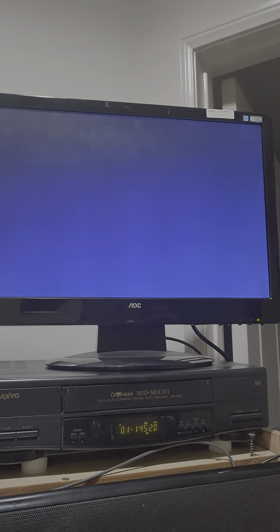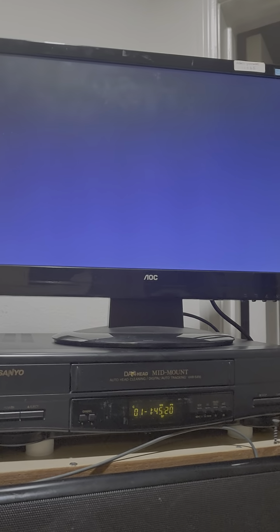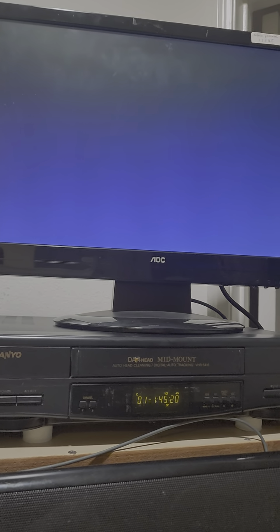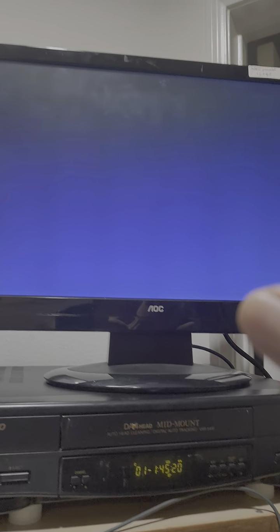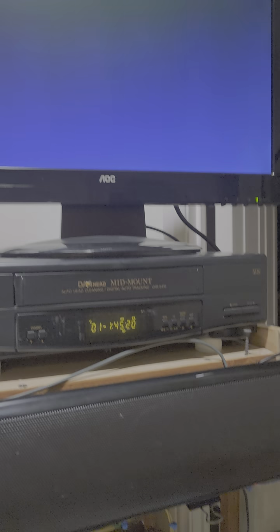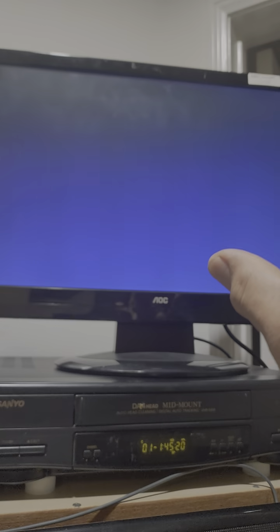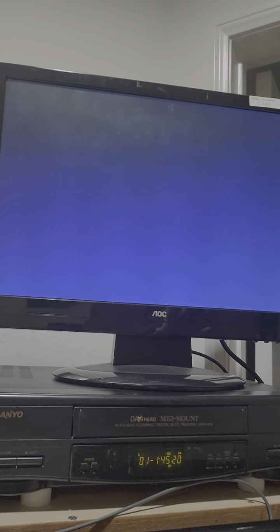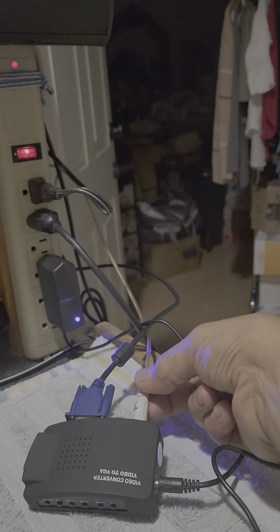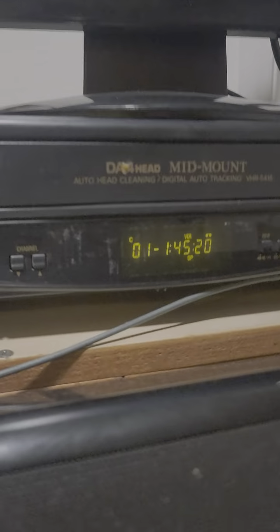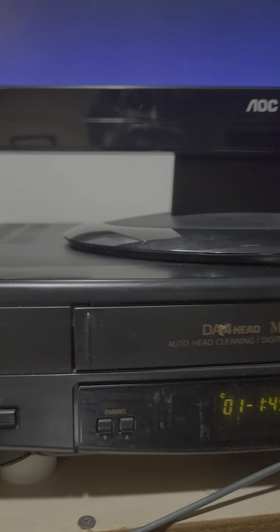That is the display of my old computer. That's the old display, and the input of that one is VGA. So this is the VGA input. For us to view a video on the VGA display, we have to convert the analog video coming from this old VCR. This is my old VCR.